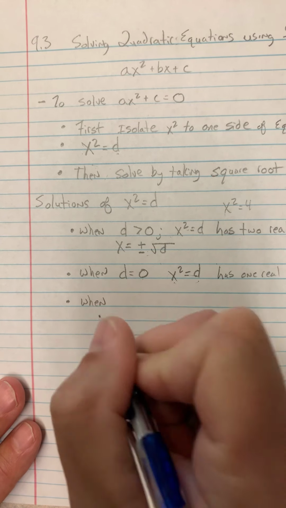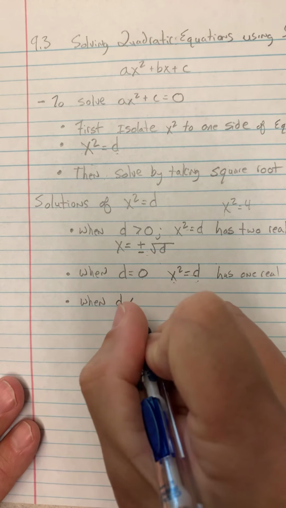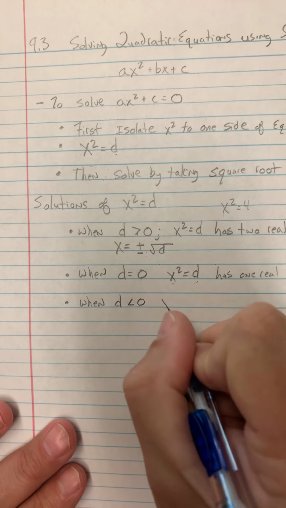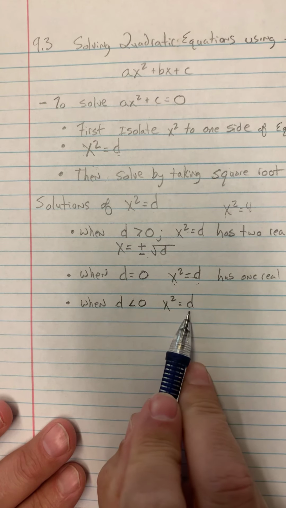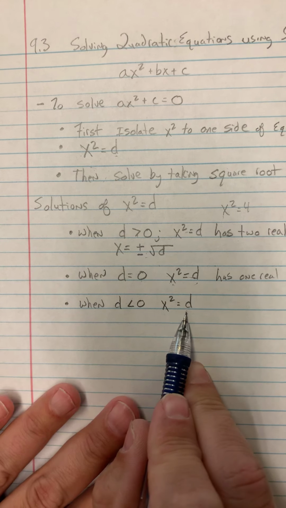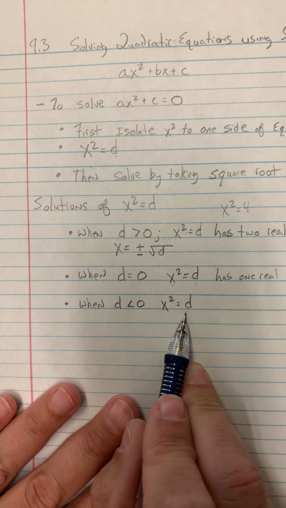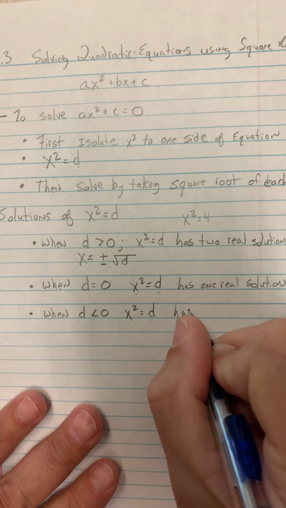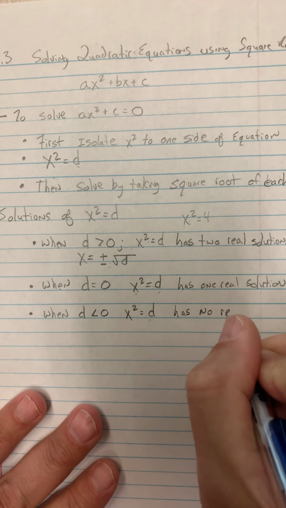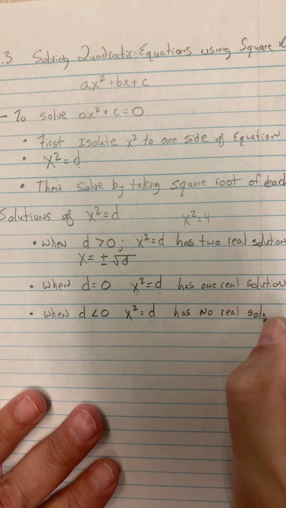Now we're going to look at when these are negative, when d is less than 0. So if I take x squared is equal to d, and d happens to be a negative number, when you put that negative into your calculator, it is going to tell you an error because it has no real solutions.